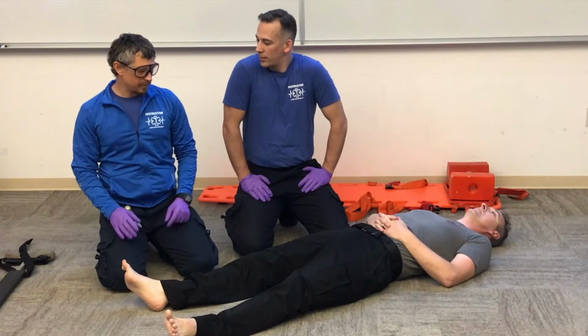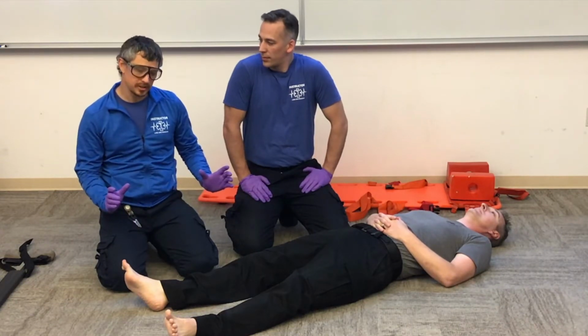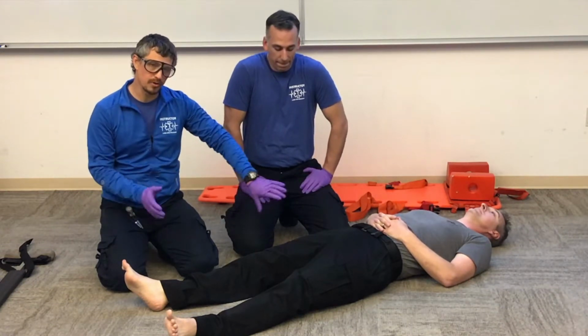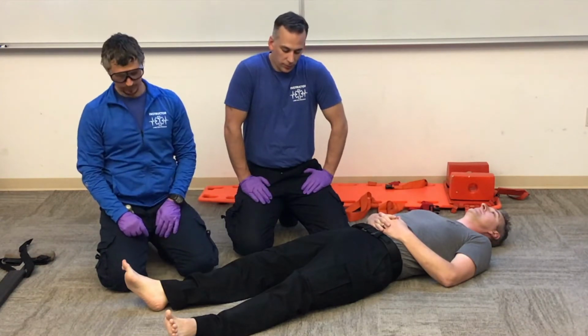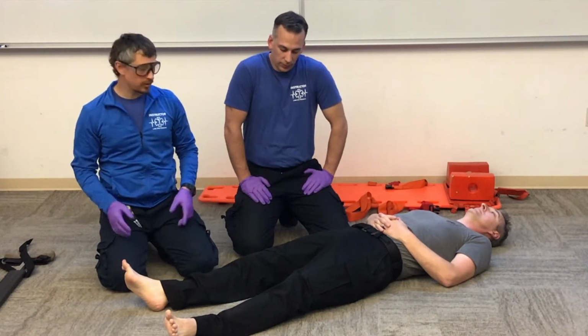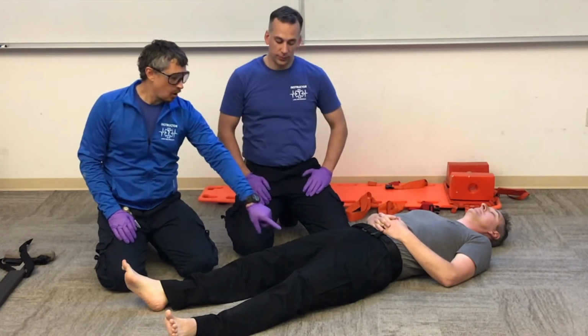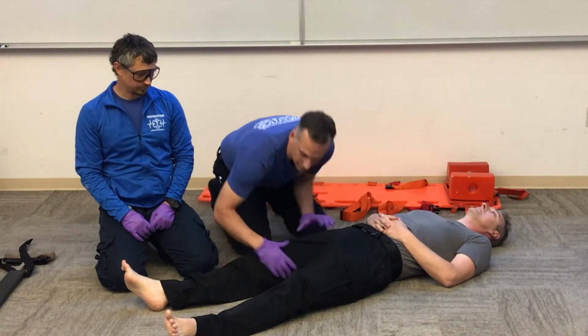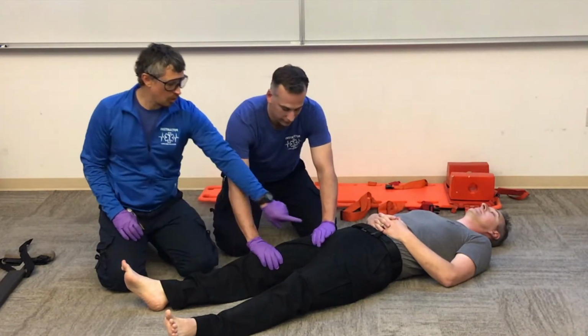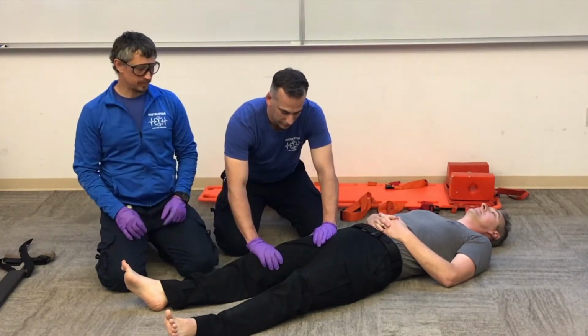For our midshaft femur fracture, a lot of times we'll notice that the leg is shortened or rotated. We'll notice that in comparison to the good leg. First thing we're going to do is have our partner Nathan hold manual stabilization of the injured extremity. So he wants to hold above and below the break.